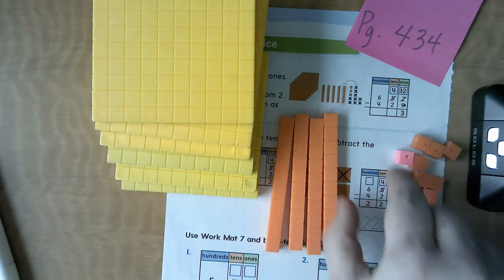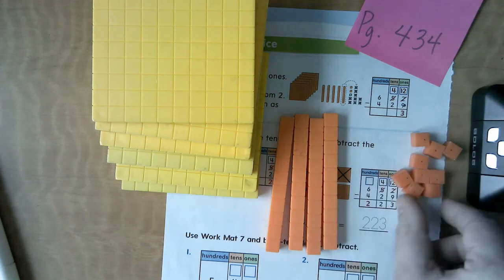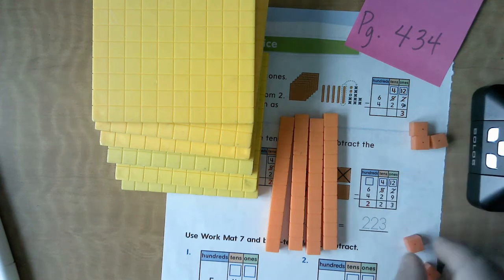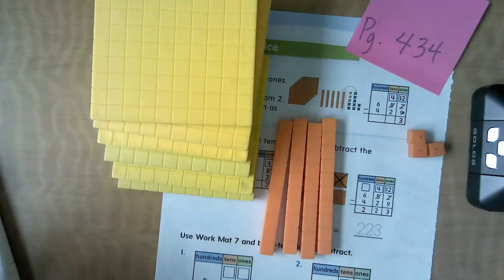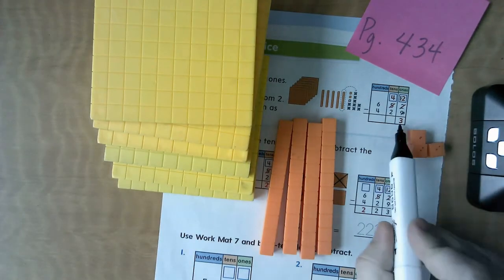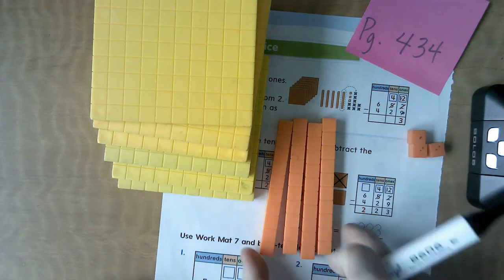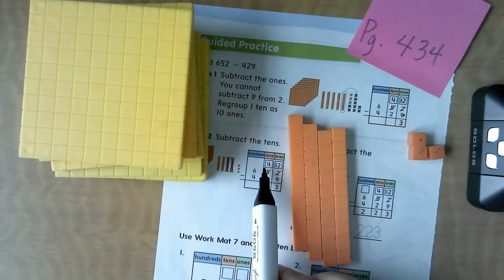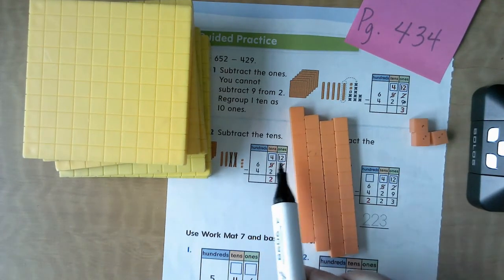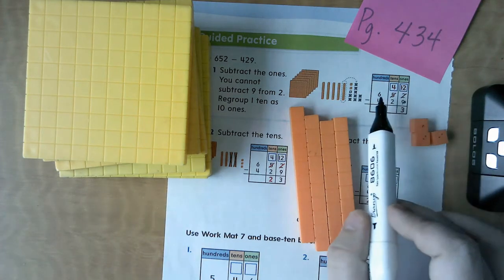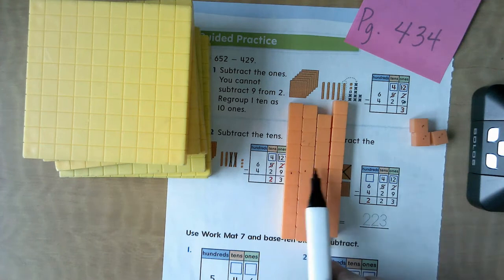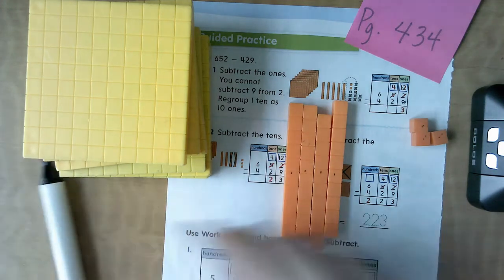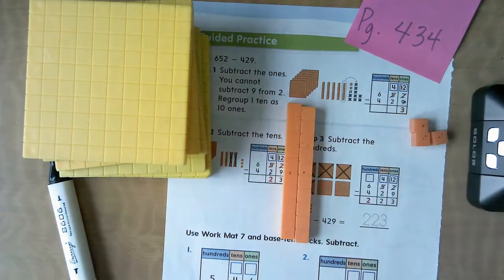Count them with me. I've got 1, 2, 3, 4, 5, 6, 7, 8, 9. When I take those away, what am I left with? 1, 2, 3. So a 3 goes in my ones place. They already did that for me. Now we're going to move on to our tens place. In my tens place, I now have a 4. I started with 5, but when I regrouped, I had to take one of those 10s away. I'm left with 1, 2, 3, 4. I want to take away 2 of my 10 straights. So I'm going to take away 1, 2.